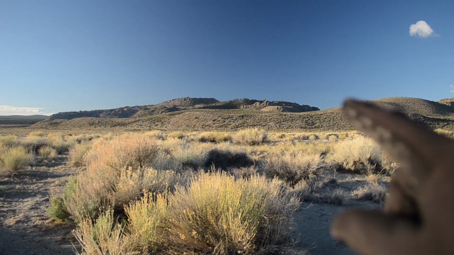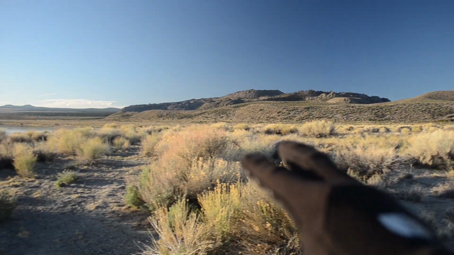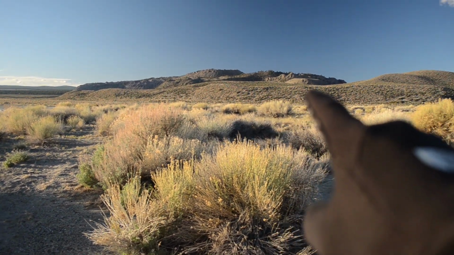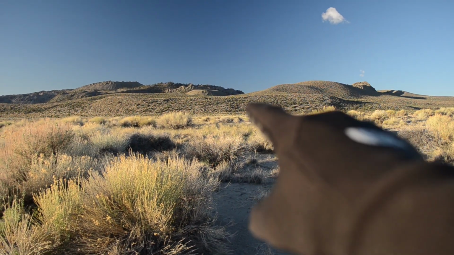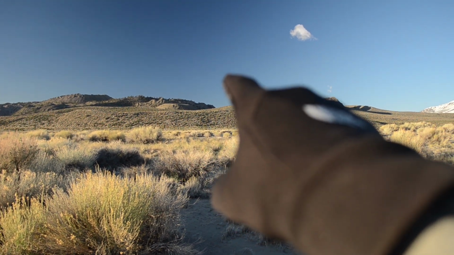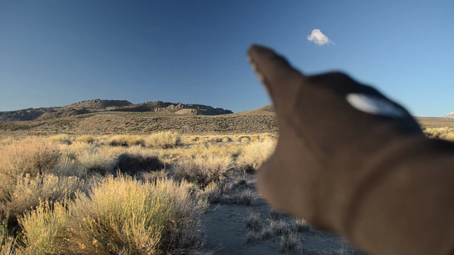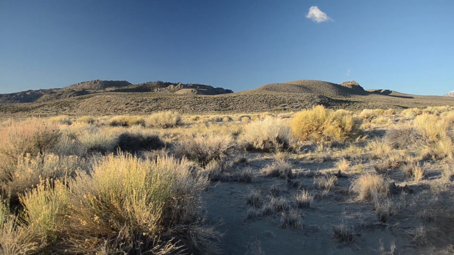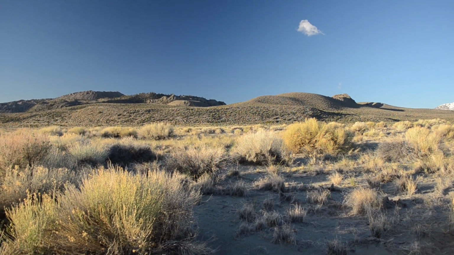Now, if you look at this hillside here, this is where I parked. The town, of course, is right here. I parked up here against this hill. Actually, I parked right over here. And on the other side of this hill is the second of the filming locations of High Plains Drifter.